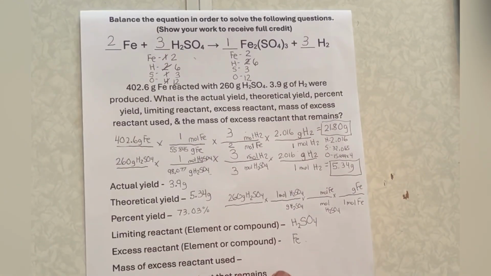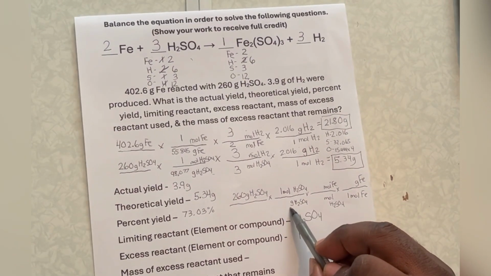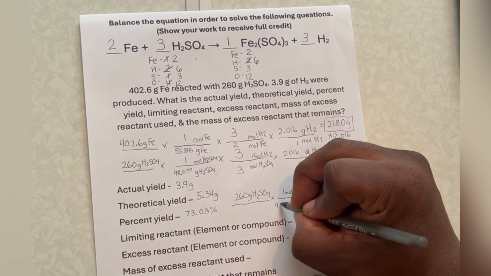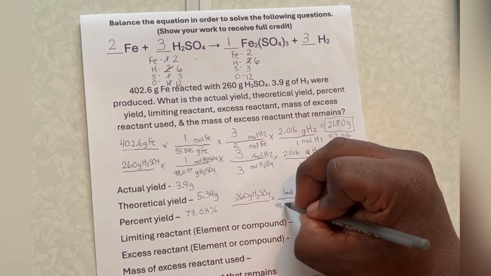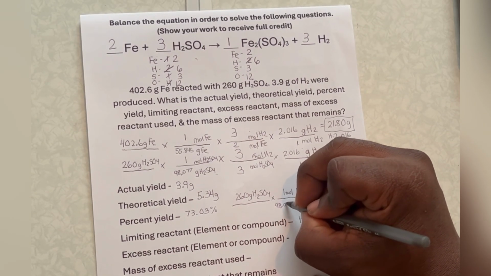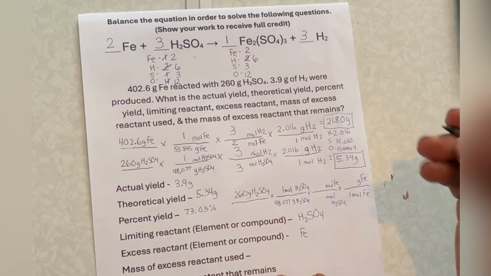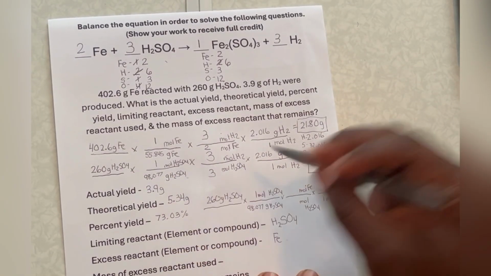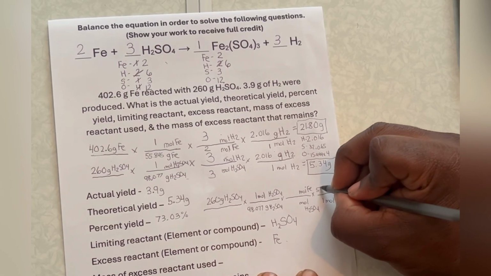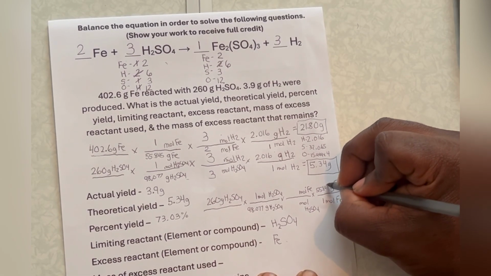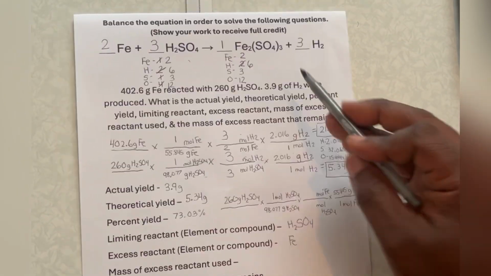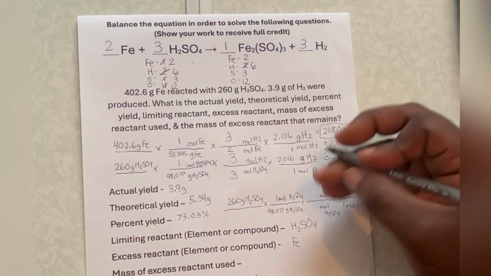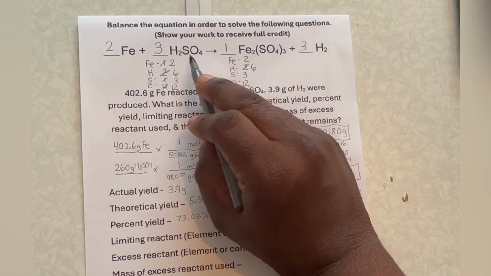So remember, wherever you have grams, that's the molar mass. We already calculated the molar mass up here, so I don't have to calculate it again. It's 98, that's where you use the periodic table and calculate the atomic mass, add them all up to get the molar mass. Fe, we already did that one too. It's 55.845. And then mole over mole is when I use the coefficients. What's in front of the Fe? A 2. What's in front of H2SO4? A 3.